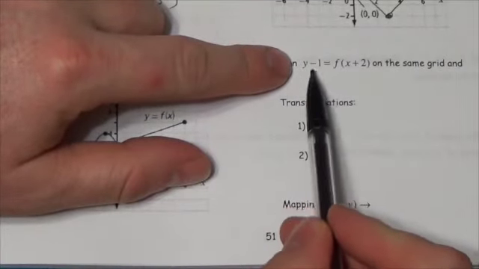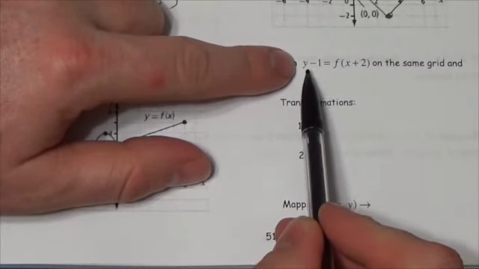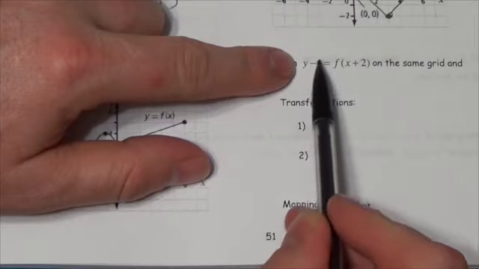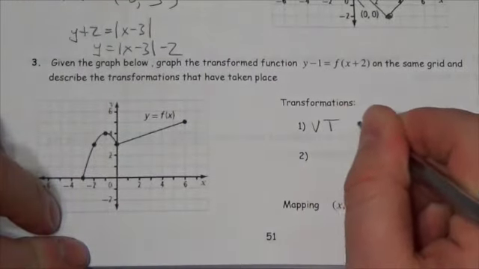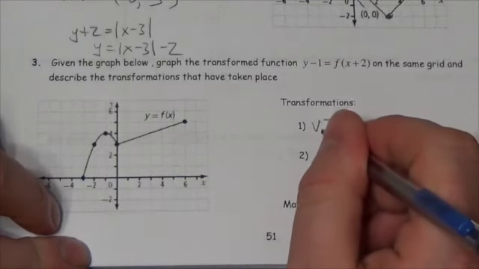So in the function here, I see y minus 1. Now what would I have to do to get the y by itself? I'd have to add 1, okay, remember, and that makes this a vertical translation of 1 up.